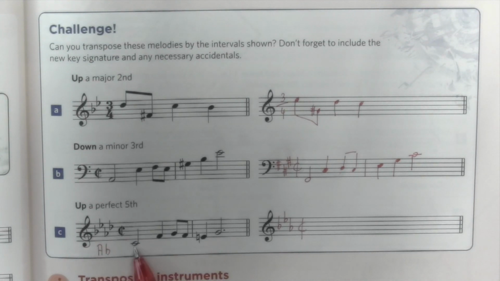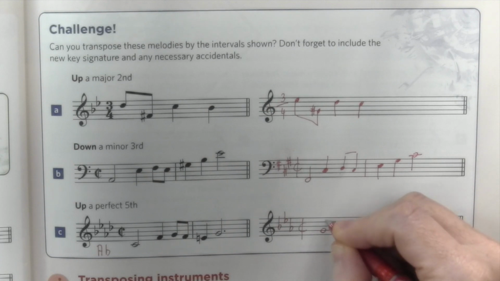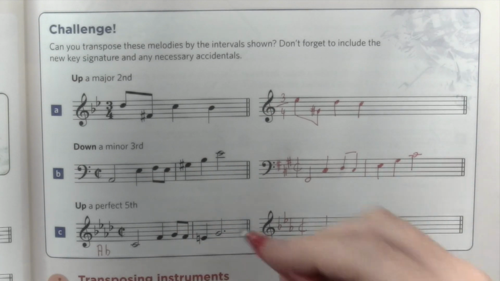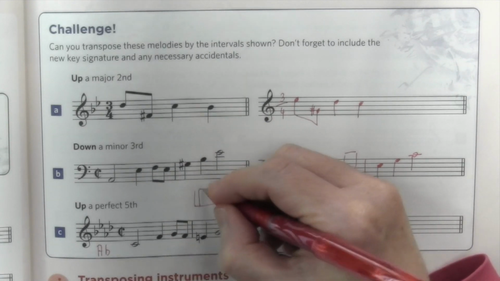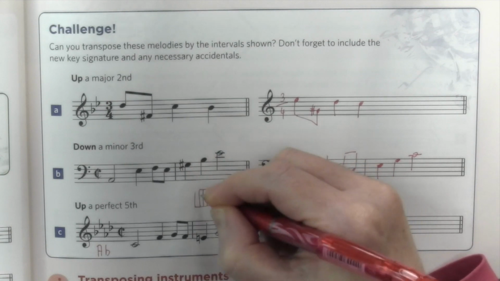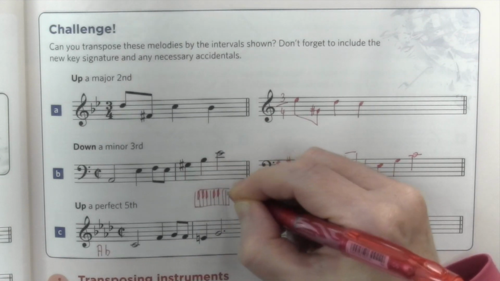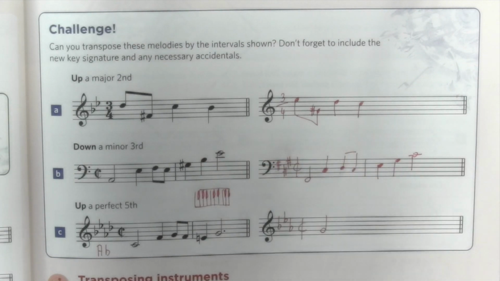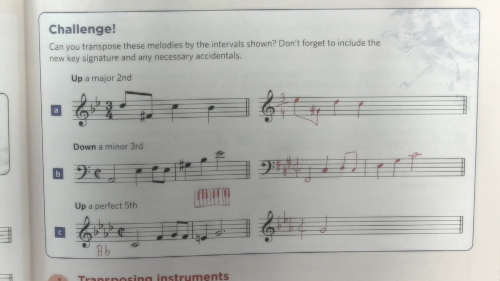Mi flat. Okay, a perfect fifth from Do is Sol. You can use the keyboard. Let's do it. It's very helpful for the fifth. Anyway, Do, 1, 2, 3 and a half, Sol.